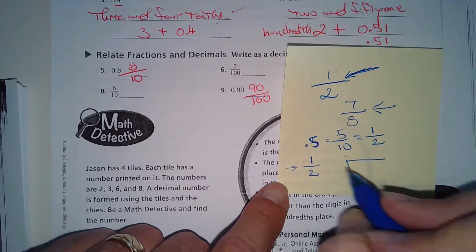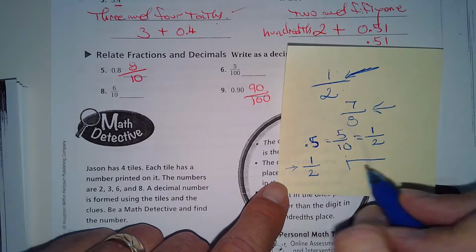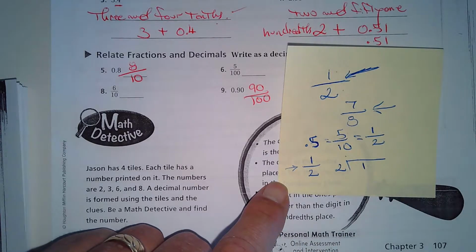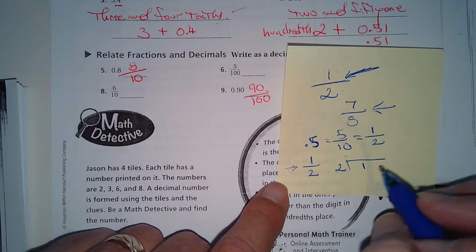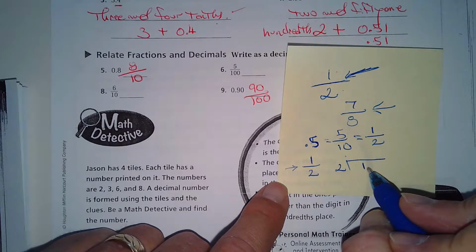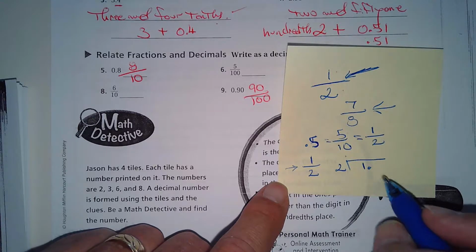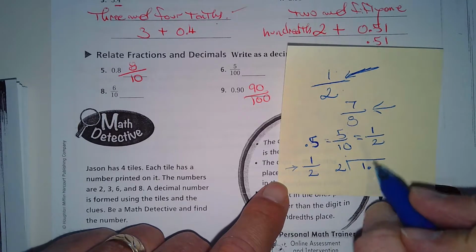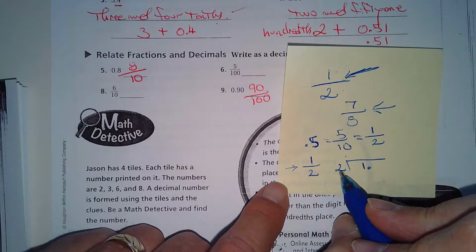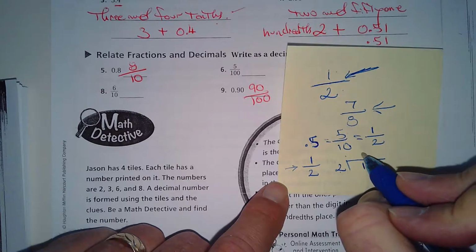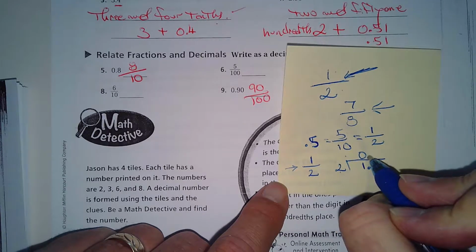If this means 1 divided by 2, I'll put a 1 in here and a 2 out here. Okay? Where is the decimal inside here? It's right here. And when we do division, Miss Nealons, the decimal goes straight up. So does 2 go into 1? No, it doesn't. So I'm going to put a 0 right there. I'll bring the decimal straight up.